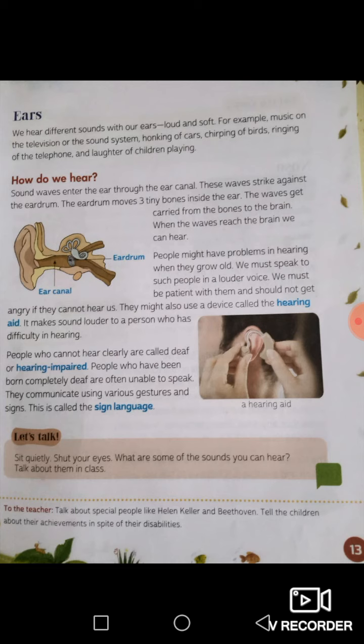People may have problems in hearing when they grow old. We must speak to such people in a louder voice. We must be patient with them and should not get angry if they cannot hear us. They might also use a device called a hearing aid. It makes sound louder to a person who has difficulty in hearing. People who cannot hear clearly are called deaf or hearing impaired. People who have been born completely deaf are unable to speak. Often unable to speak, they communicate using various gestures and signs. This is called sign language, right?